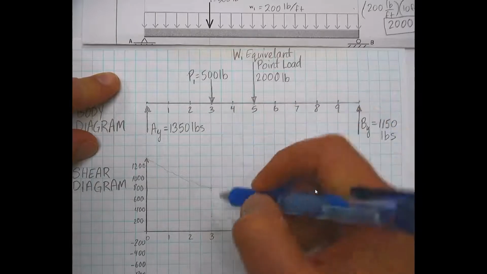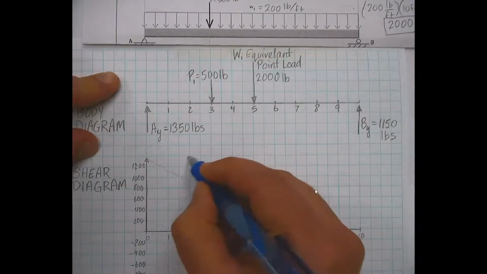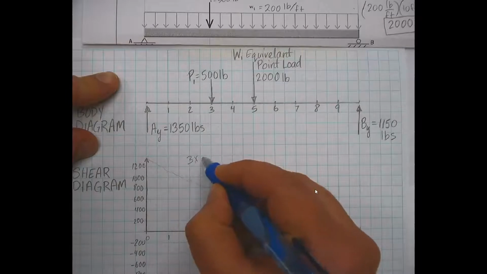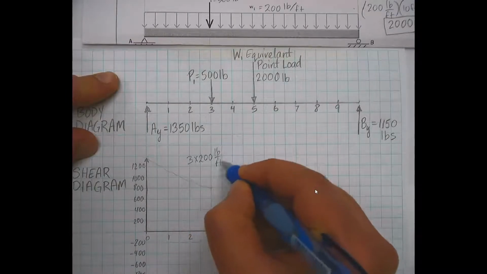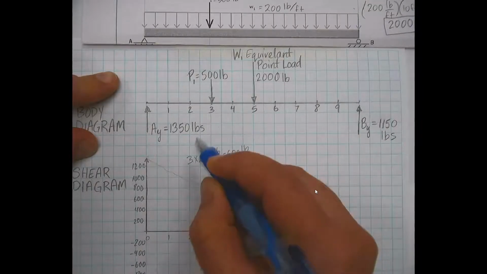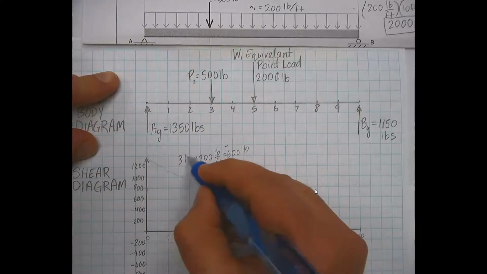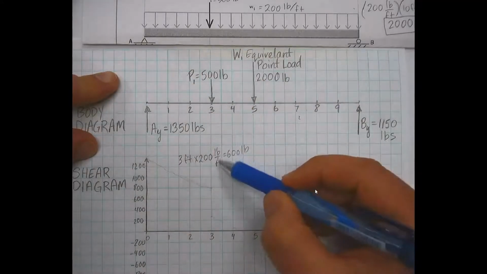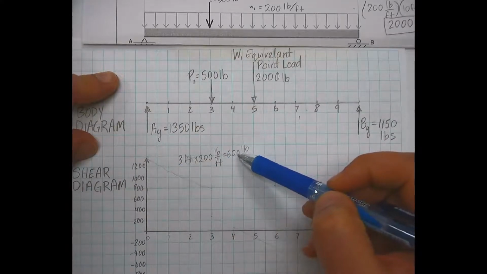The amount that we go down by is 3 times 200 pounds per foot, or 600 pounds, because that was 3 feet. So that's how far we've gone down, by 600 pounds.